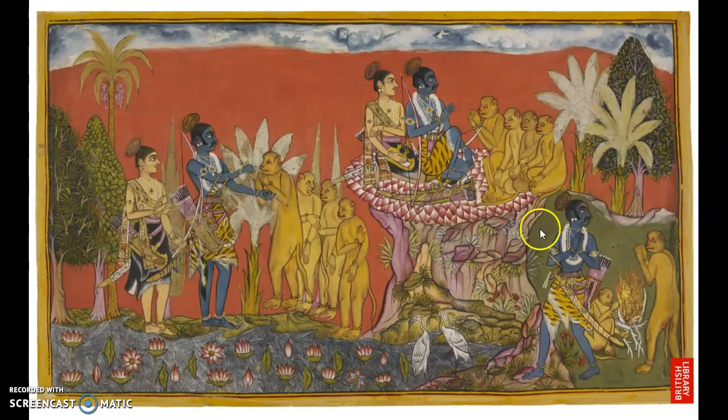Okay, in this one, we see high horizon line, high level of detail. Look at these leaves. Look at these lily pads and lotus flowers, the birds, the rocks. And we have some people meeting with some monkey creatures, it looks like. And so there's obviously some kind of story going on.